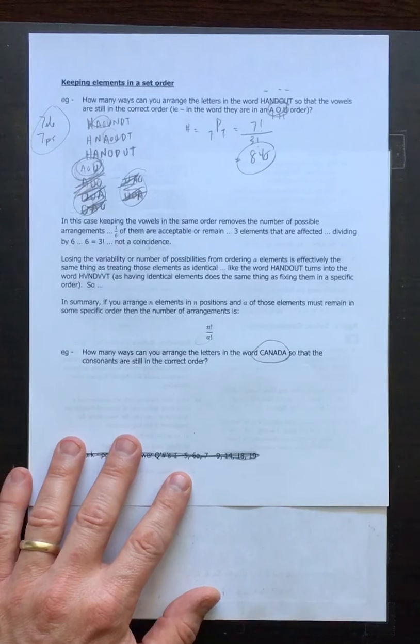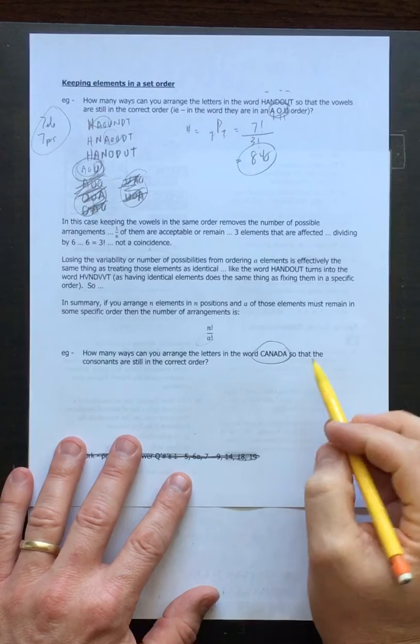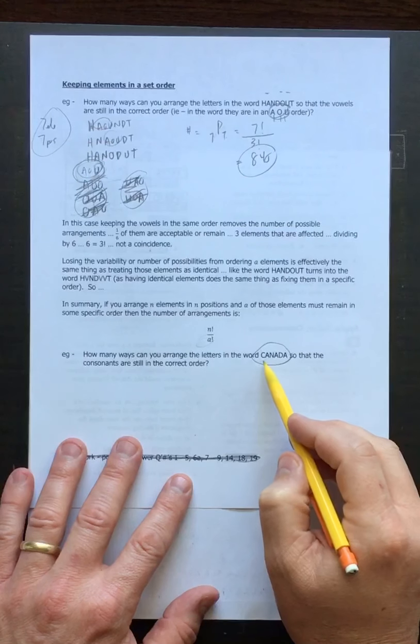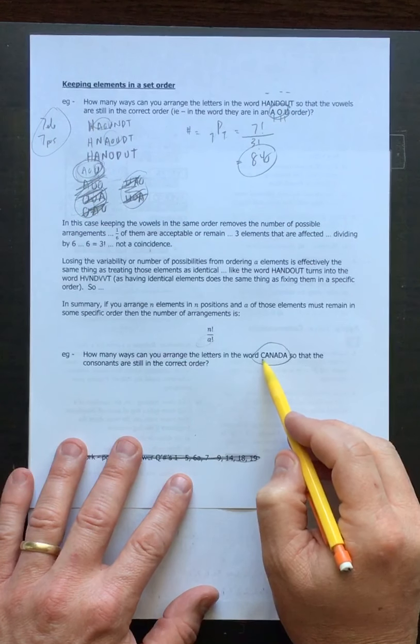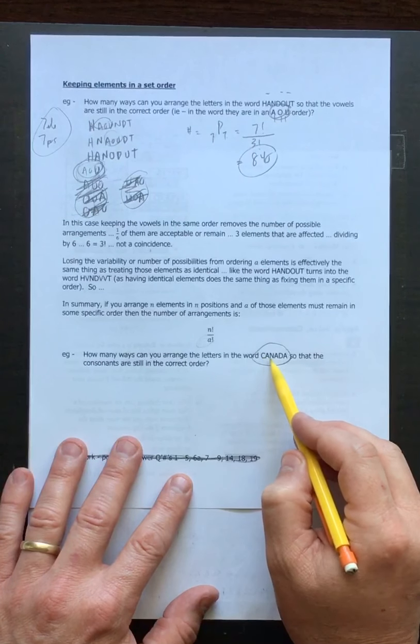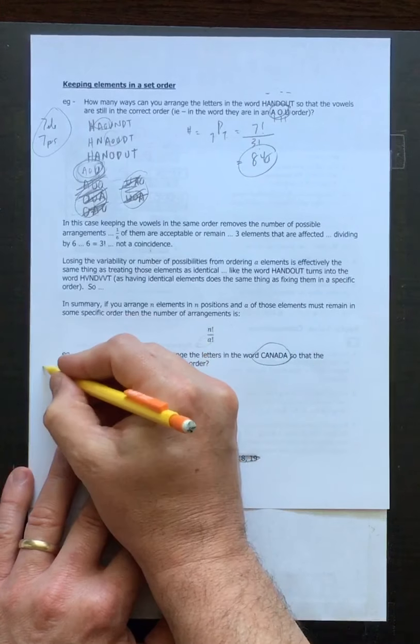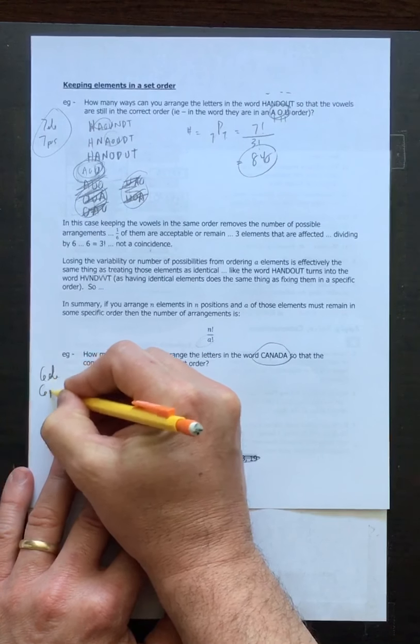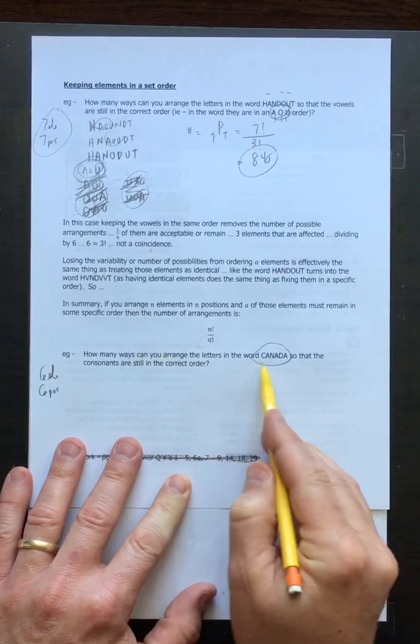Okay, so again, we're removing variability. So here's the word, very, very Canadian. Okay, right now when I'm taping this video, Canada Day is in a couple of days. I can't remember when. Anyway, not important, although it is important because we love our country. 1, 2, 3, 4, 5, 6 elements in 6 positions. Okay, how many ways can you arrange the letters in the word Canada?